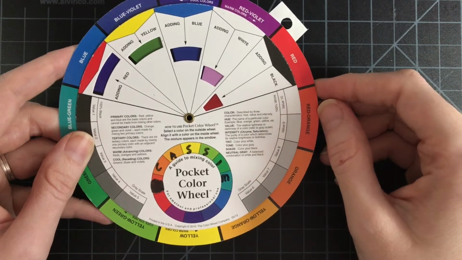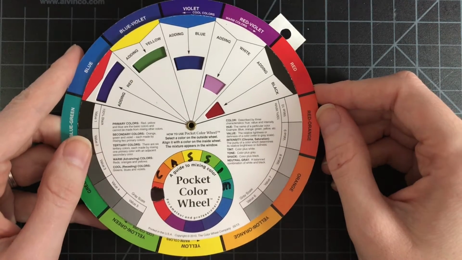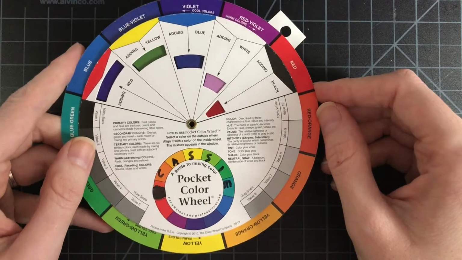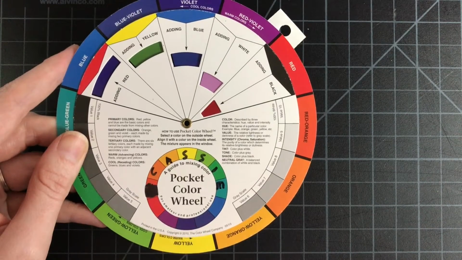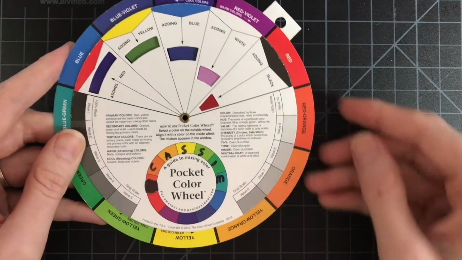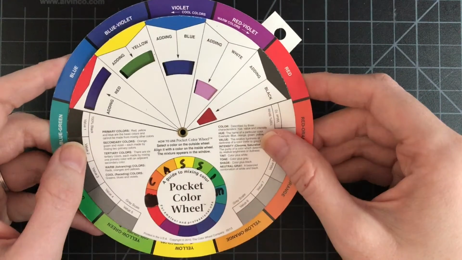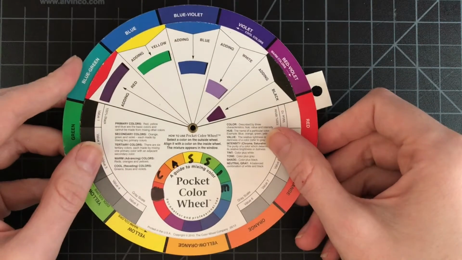Today I'm going to talk about my favorite color wheel to use, and I think this one is the best because I think it has the most applications. And it's this pocket color wheel, and it shows you how to mix colors. It has all the color terminology, and it has all these neat little sliders that kind of show you what it looks like when you add different colors to other colors.